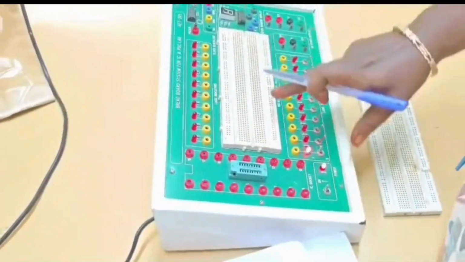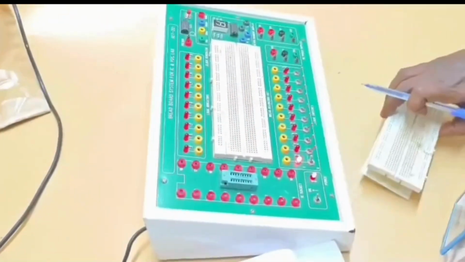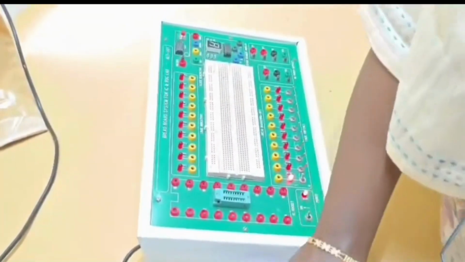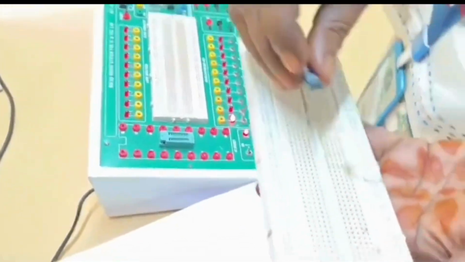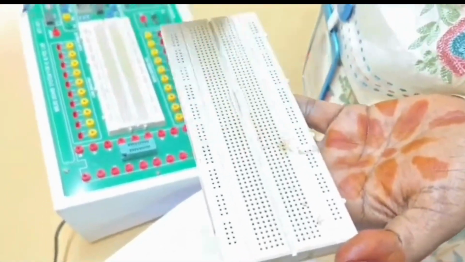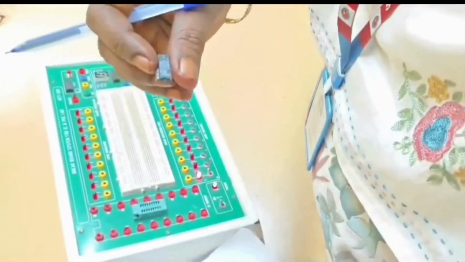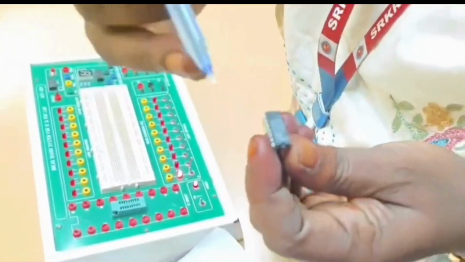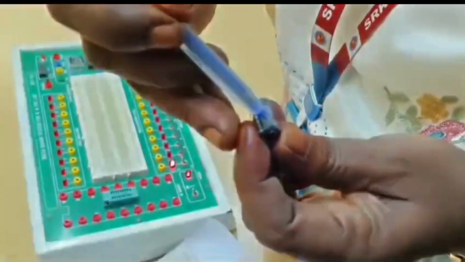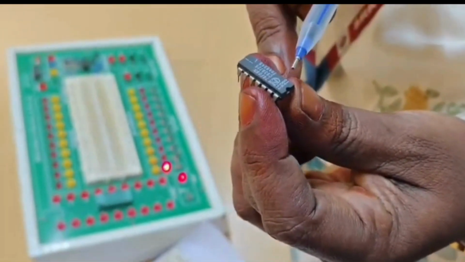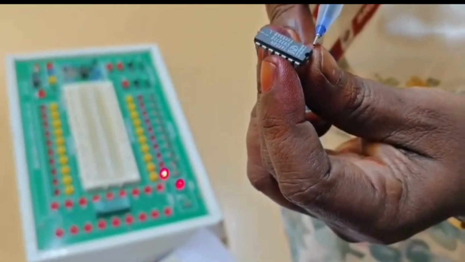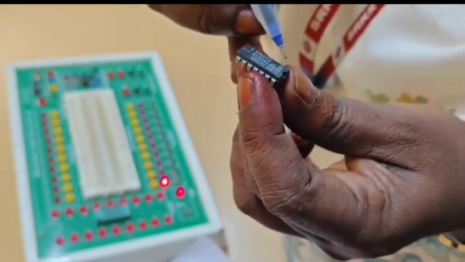Now, how to connect ICs in the breadboard. To connect them, we have to place the IC at the center of this breadboard. On the IC, there is a notch here. The starting pin is at the left side of this notch.